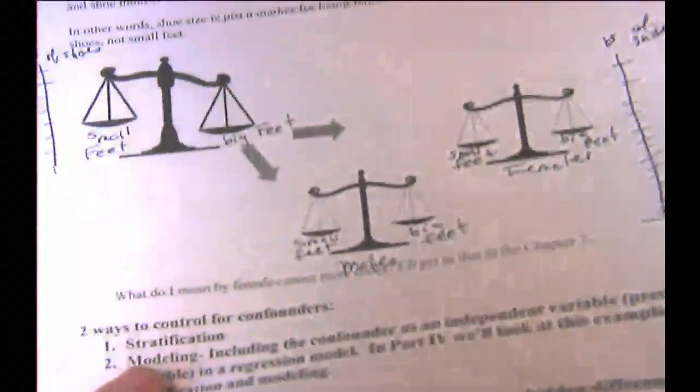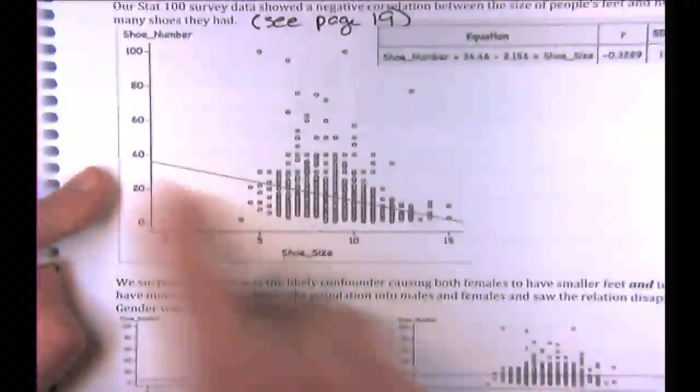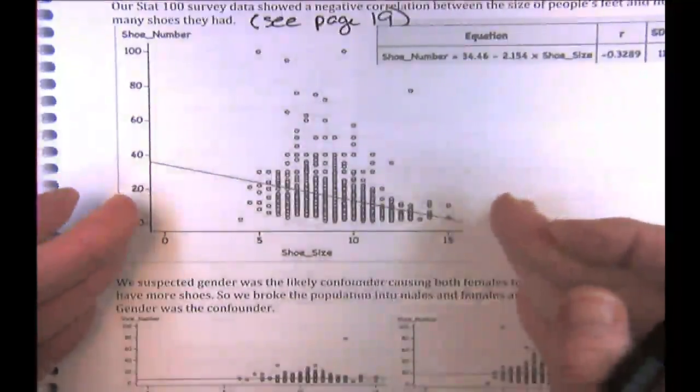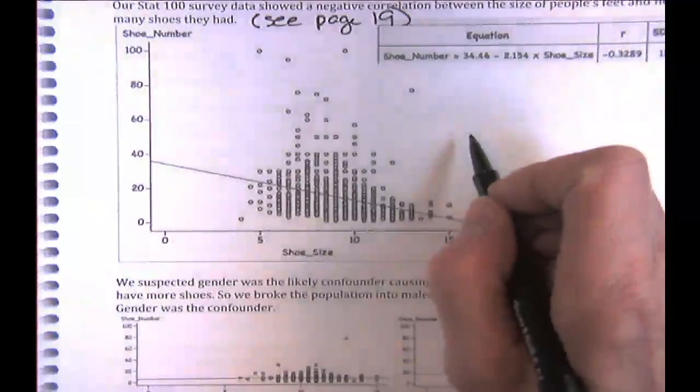All right, so now let's go back to where we are. Let's look at the data here, and I'll show you. So here's the data of everybody together, males and females. We see this in observational studies, right?